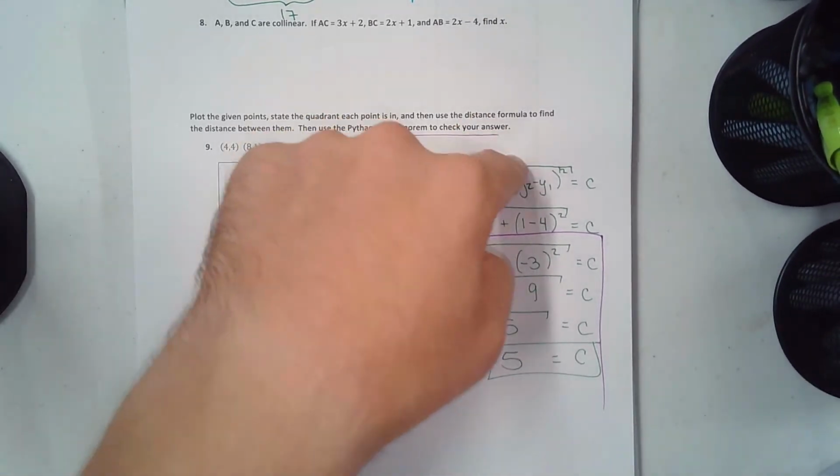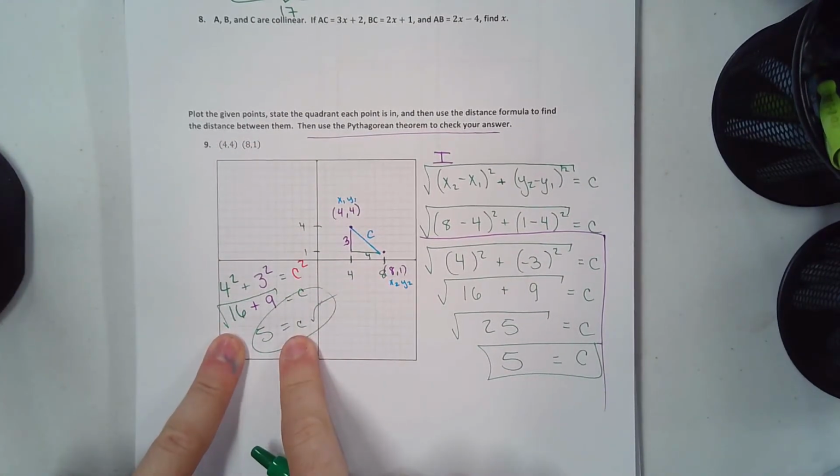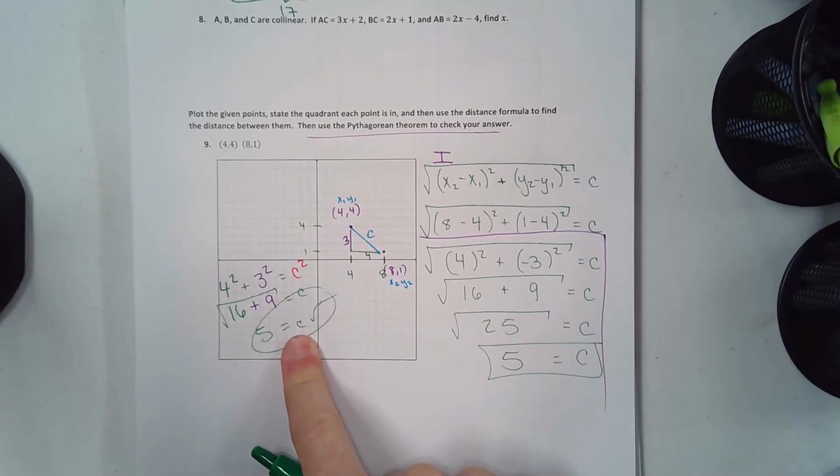I need both. I need to see this, that you can do it algebraically. I need this so you can show me geometrically. You can do Pythag, okay? I need both. ¿Por qué no los dos?